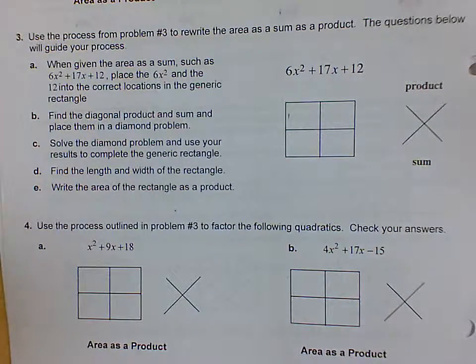Question 3, use the process from problem 2 to rewrite the area as a sum as a product. The questions below will guide your process. All right, when given the area as a sum, such as 6x squared plus 17x plus 12, place the 6x squared and the 12 into the correct locations in the generic rectangle.